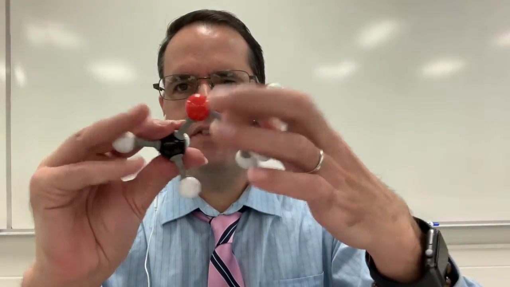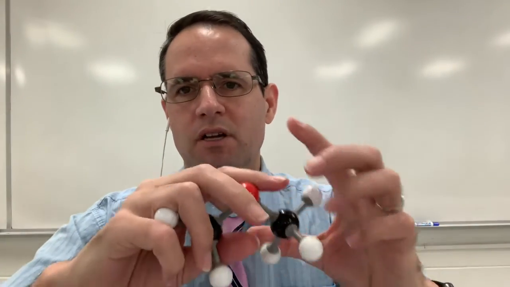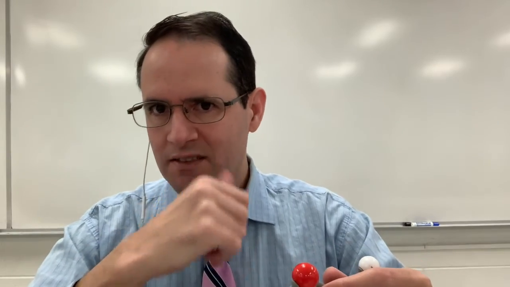Of course, if an ether has more carbons due to like a butyl group or something like that, maybe a propyl group on this side, because of the increased surface area, that's going to have greater London dispersion forces, and therefore it's going to be maybe a liquid at room temperature. Okay, so that's the basics of the properties of ethers.